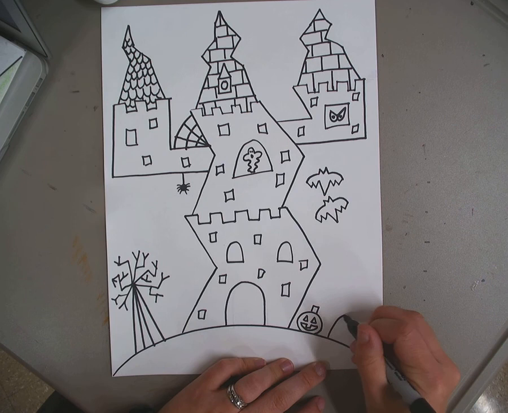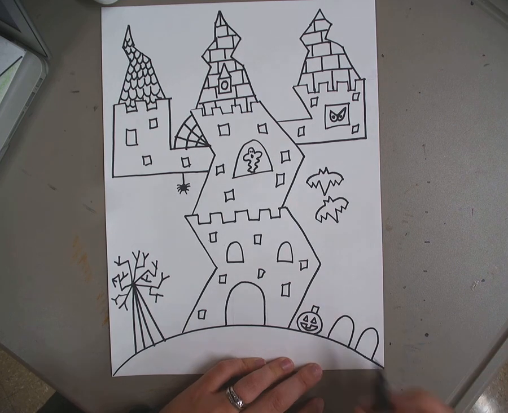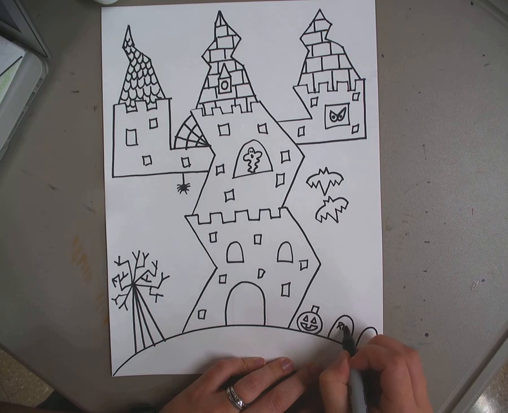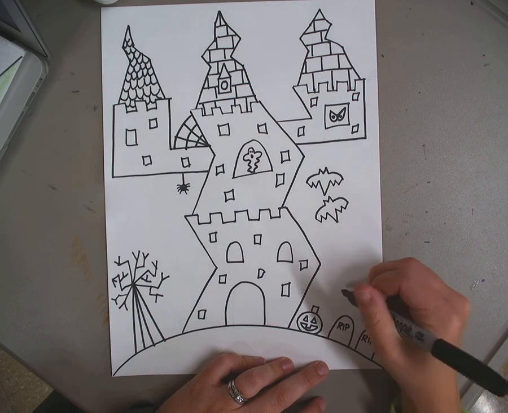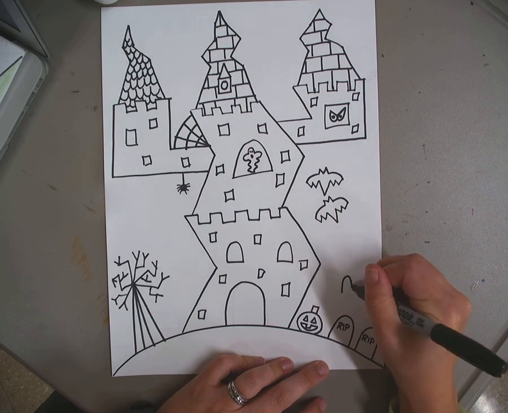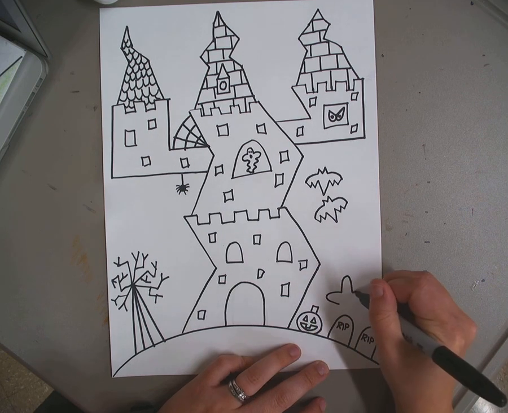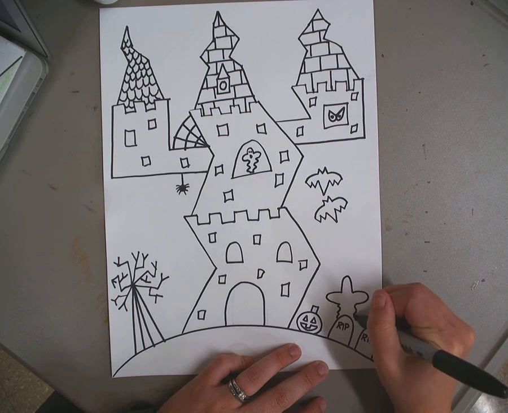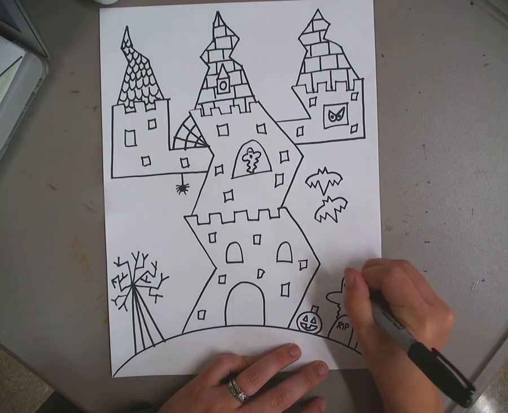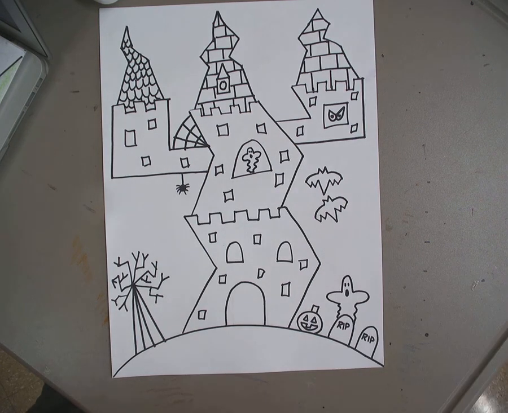Maybe I'm going to have some gravestones over here. Those are just upside down U's. You can write RIP on there if you want. And if you wanted some ghosts coming out, I can draw a bigger ghost for you. So again, upside down U, sideways U, sideways U, squiggle line down to the gravestone, dot, dot, and then if you wanted his mouth to be open, you could make his mouth open.